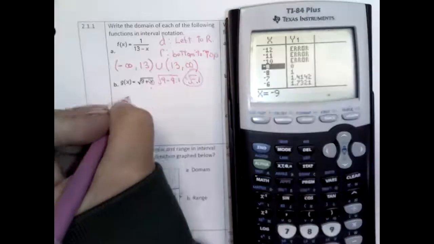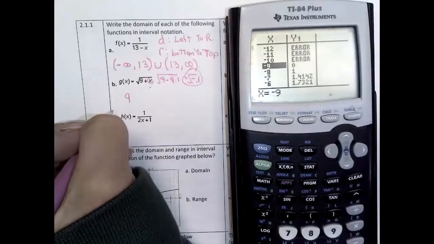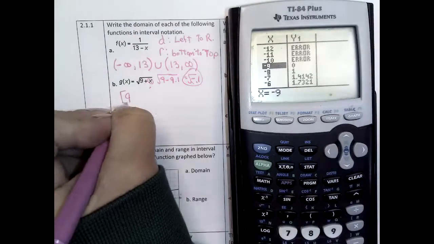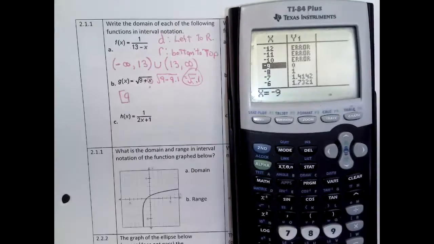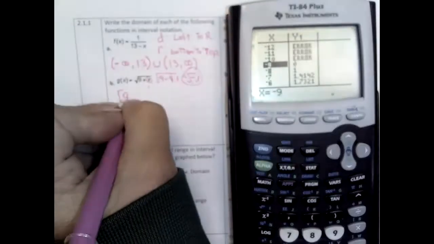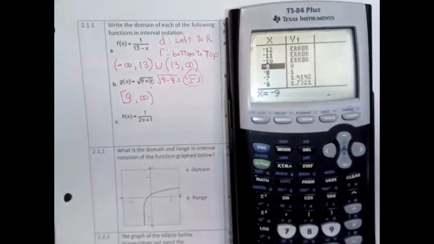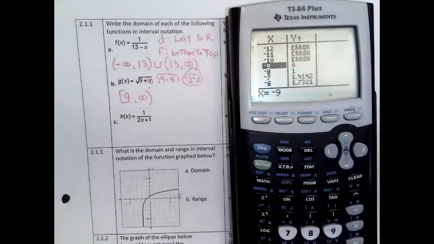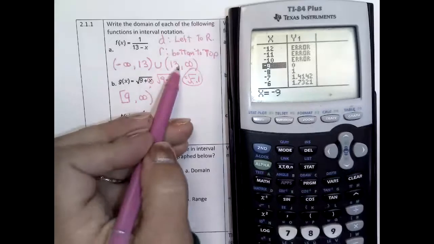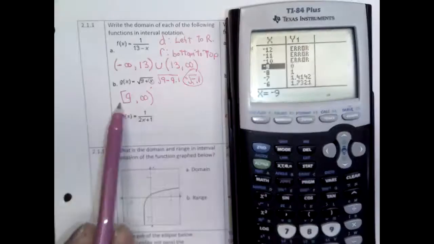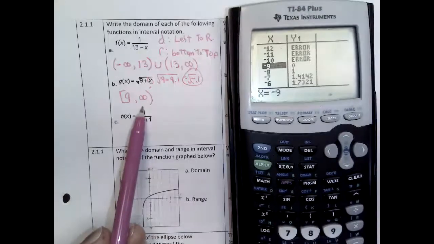So my graph starts at the number 9 on the left. It does include it, and it goes on to infinity on the right. There's no breaks in this graph, so I don't have to do two different ones like I did up here. I just have to do the one. And this is called interval notation.